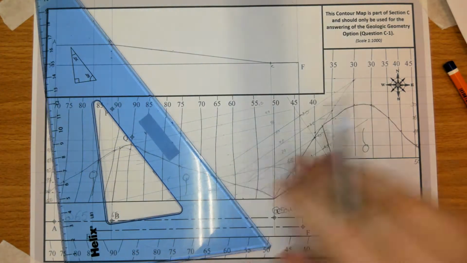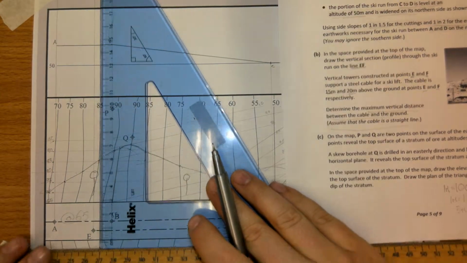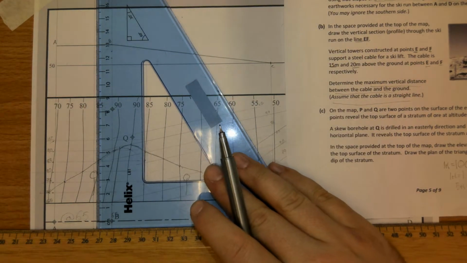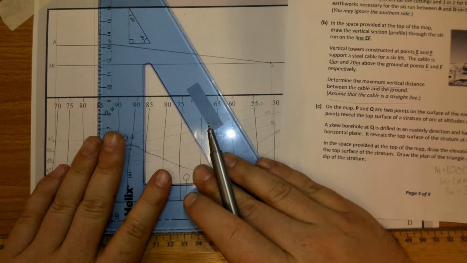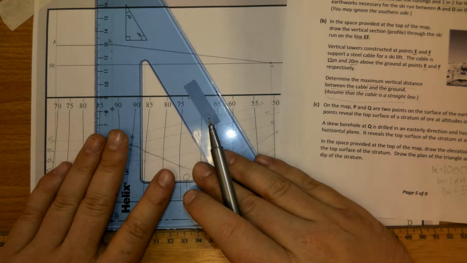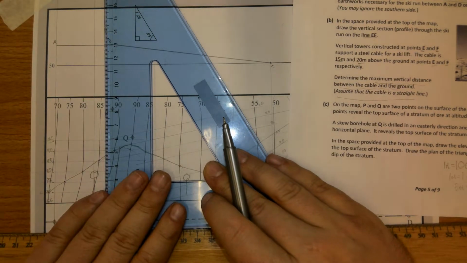Okay, so it said E is at a height of 15 meters from the ground. So we're going to measure up 15 from point E, from line AB.